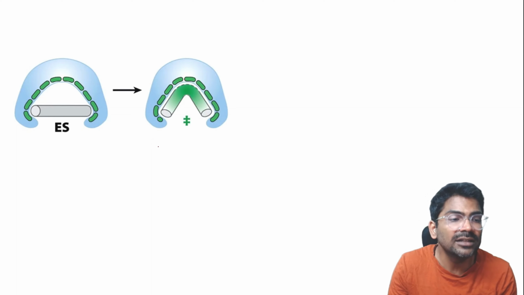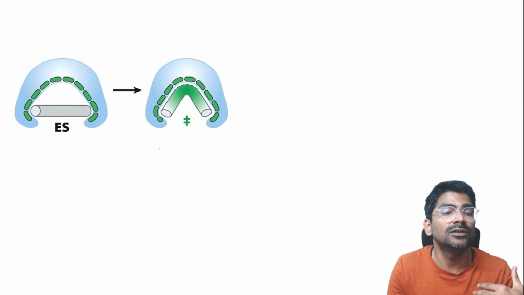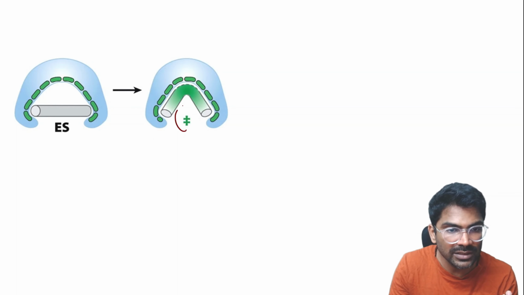Let me show you a graphical example. See this, enzyme binds to substrate through multiple weak non-covalent interactions. There is release of energy that is called binding energy. Because of that, substrate is converted to transition state. So you can see the transition state is always denoted by this symbol, that is double dagger.